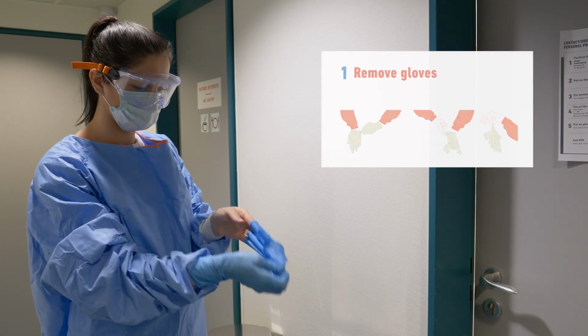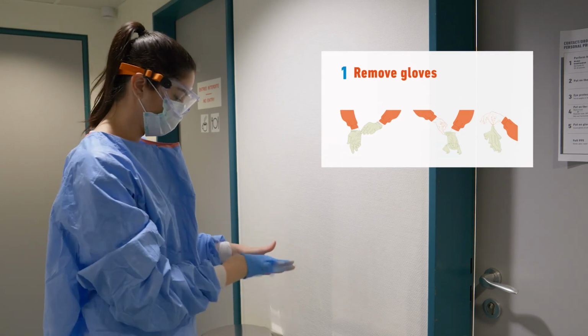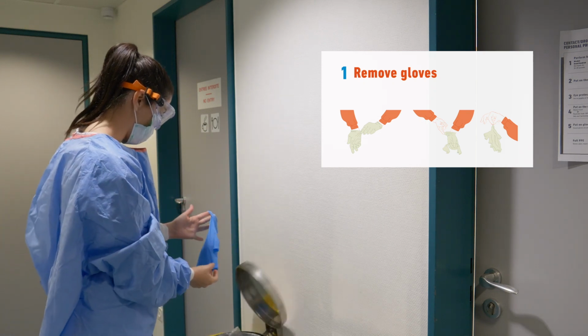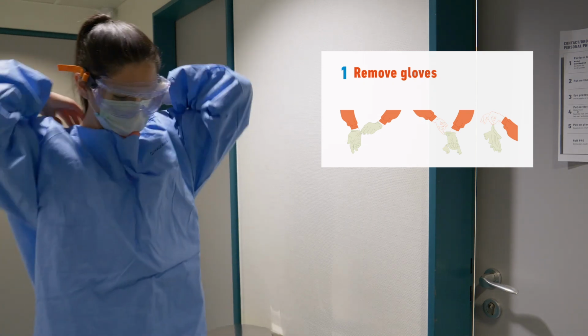The first step is to remove the gloves using the glove-to-glove and skin-to-skin technique. This is the most soiled item which needs to be removed first and discarded safely.